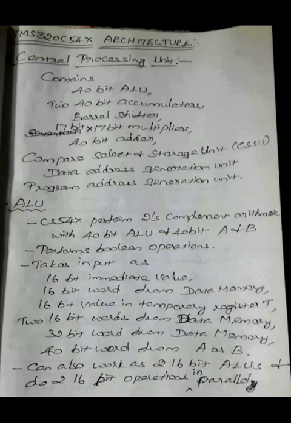This ALU allows the digital signal processor C54x to perform 2's complement arithmetic operations with the 40-bit ALU and 40-bit accumulators A and B. It can also perform Boolean operations because the arithmetic logic unit performs arithmetic and logic operations.